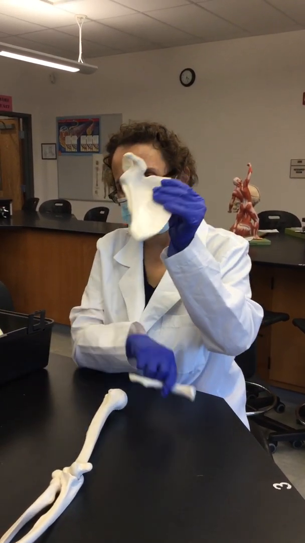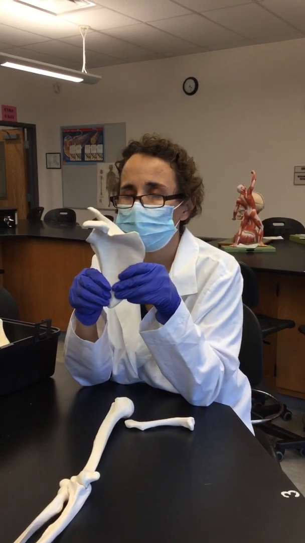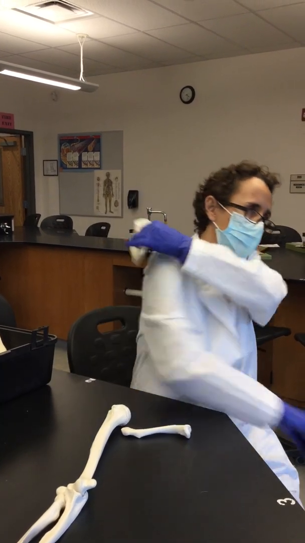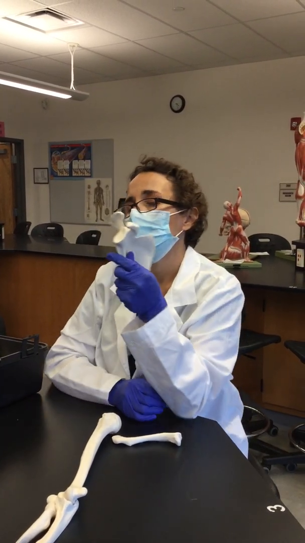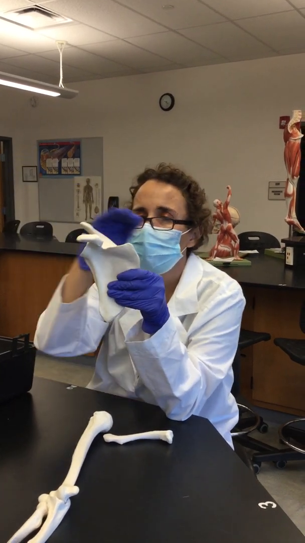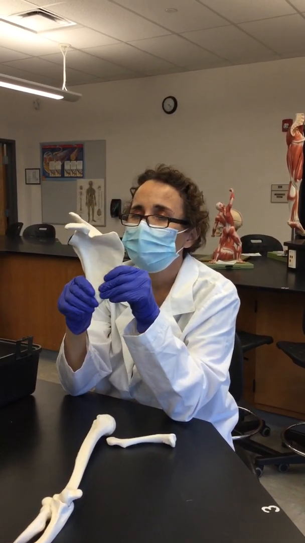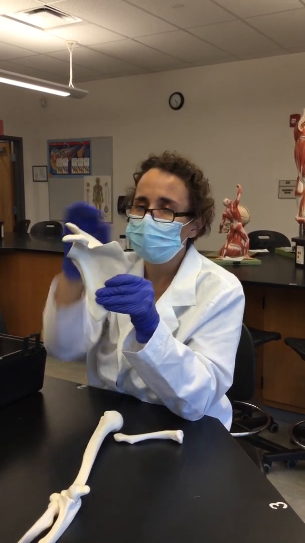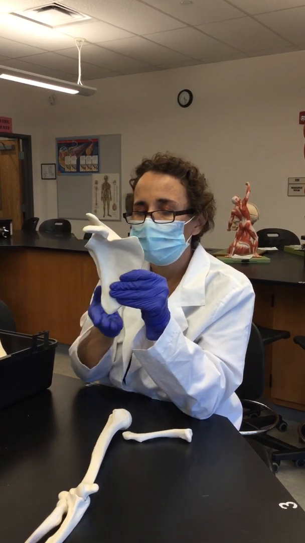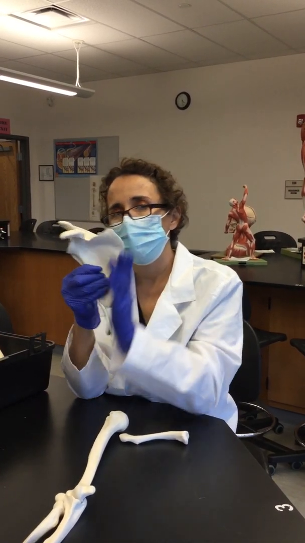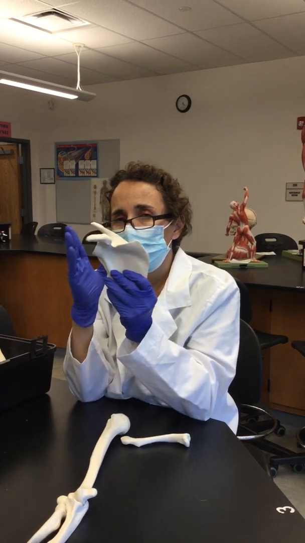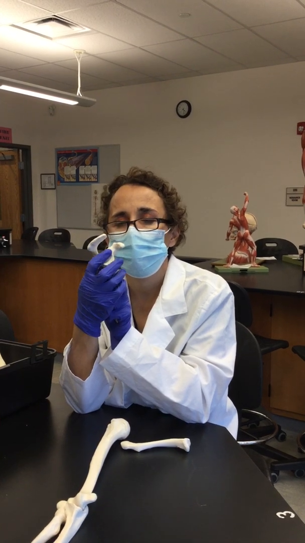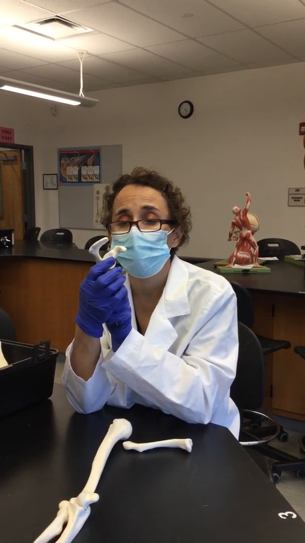Now, we have here the scapula, which is sometimes called the wing blade. The scapula is located here posteriorly. It has almost a triangular shape with a superior portion and inferior portion. So this will be called superior border, this will be inferior border, lateral border, and medial border. The lateral border is easy to tell because it has this cavity that is called the glenoid cavity.